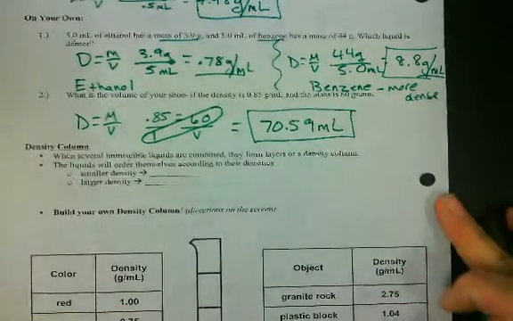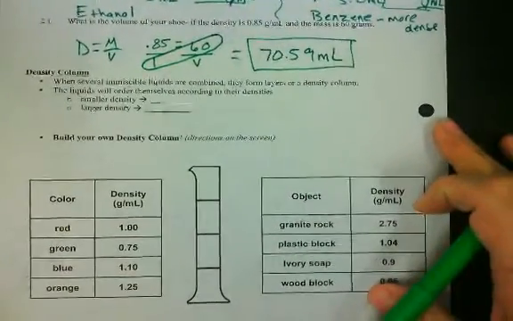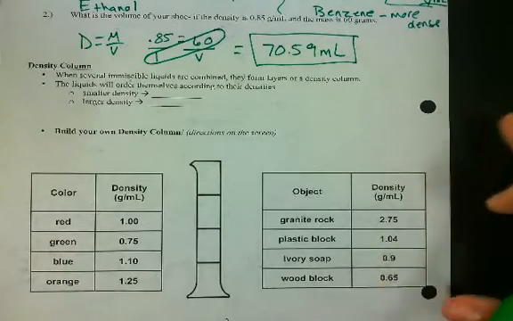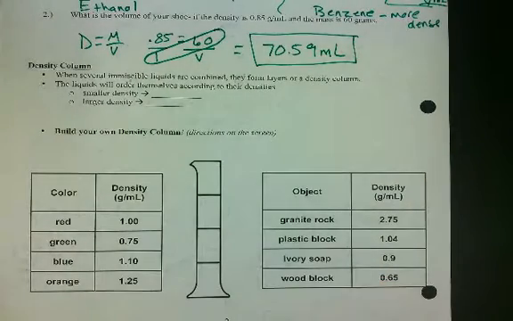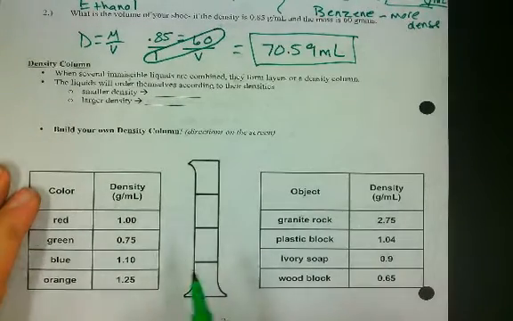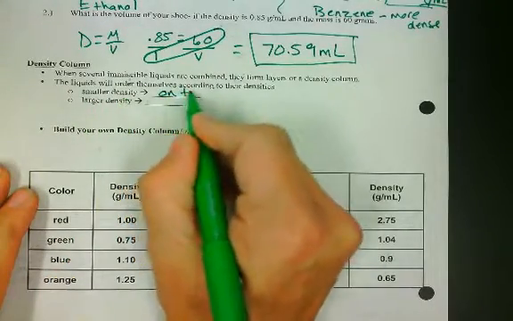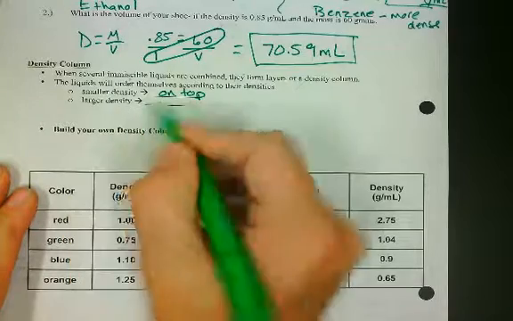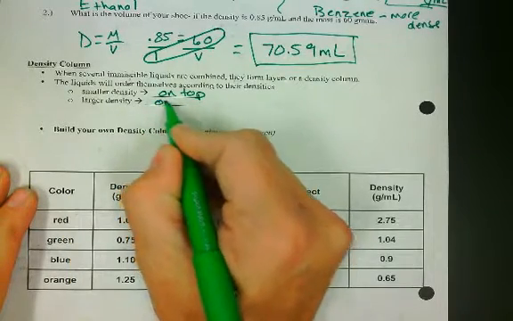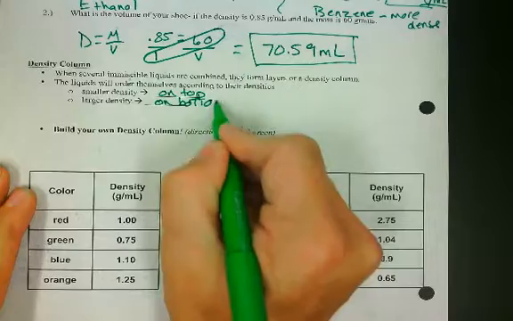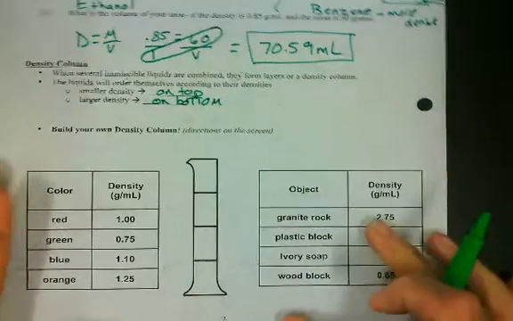All right, moving on from there, we have a density column. So we've learned about what density is, if they're more dense or less dense, and how to calculate it. On here it says the density column: when several immiscible liquids are combined, they form layers, or a density column. So the liquids will order themselves according to their density. If it has a really small density, it's going to be on top. If it has a really large density, it's going to go onto the bottom. And it kind of goes stacked up based off of that.